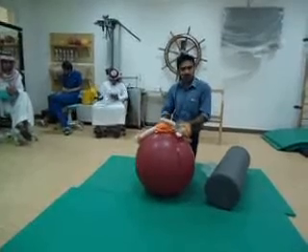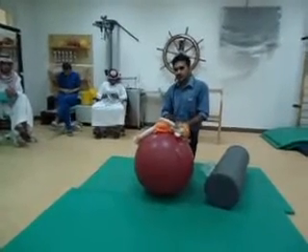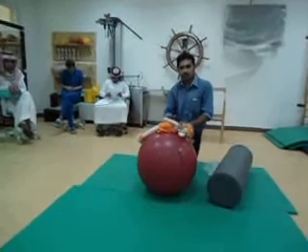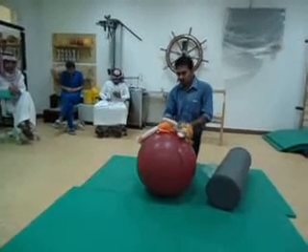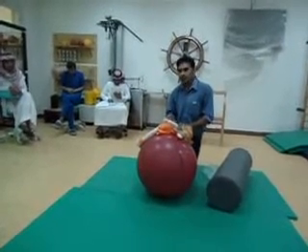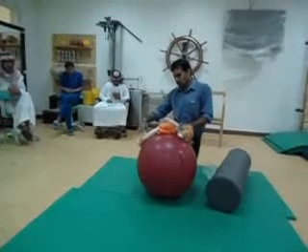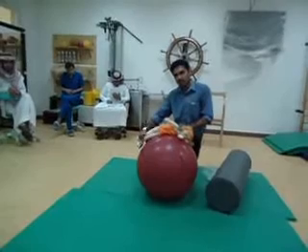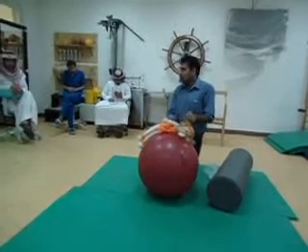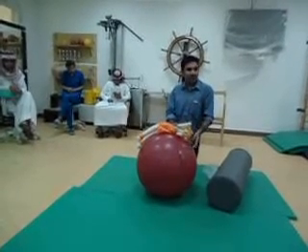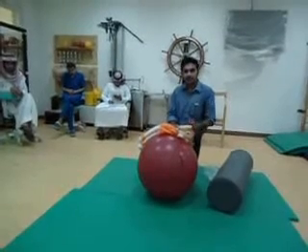If you want to stretch the latissimus dorsi, which is one of the most important muscles for functional activities, the kid should be lying in sideline. Two therapists are required. One therapist should give traction to the lower limbs. The other therapist should give traction to the upper limbs.